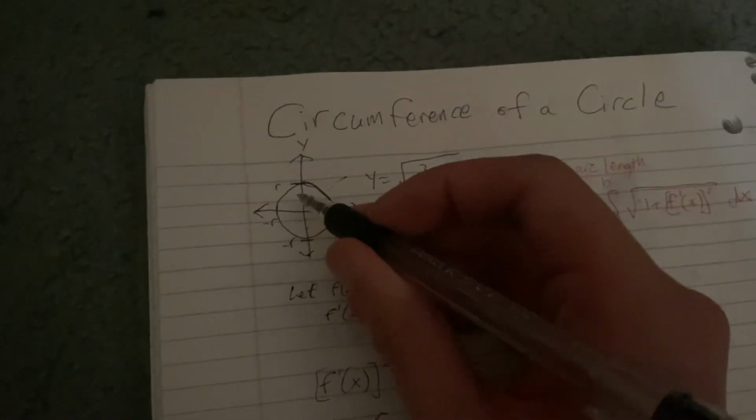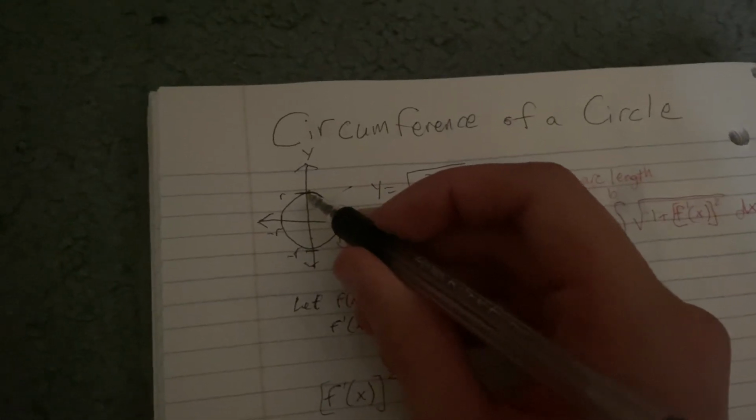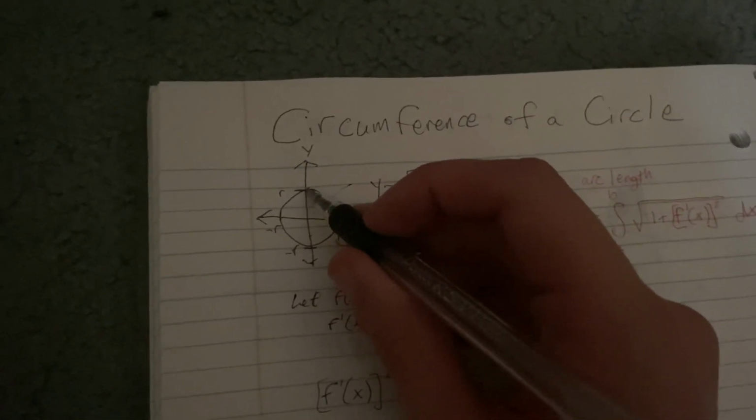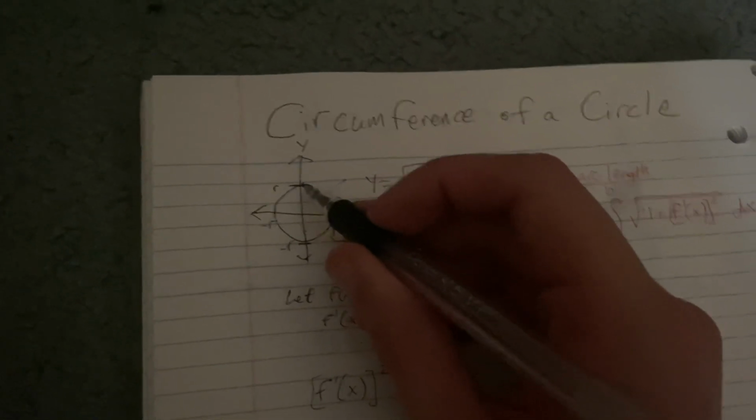Well, there are infinitely many answers, but we're going to restrict our domain from 0 to 2 pi. So sine of an angle is 1 at the point 0, 1. And that angle is pi over 2.